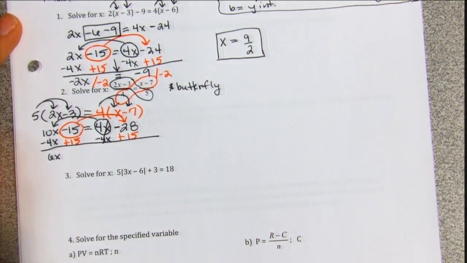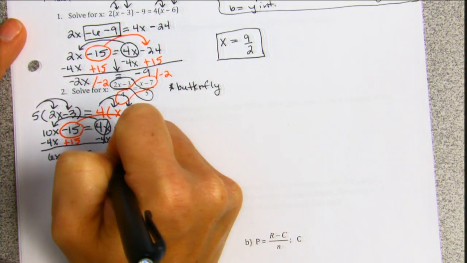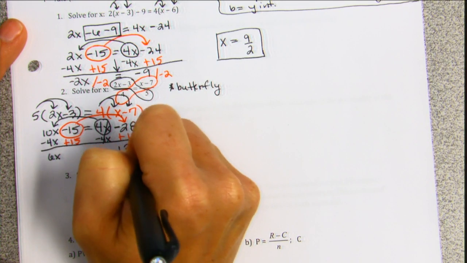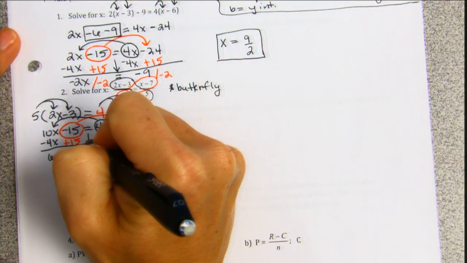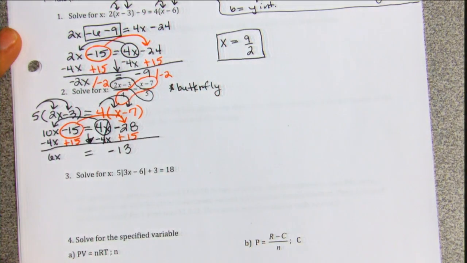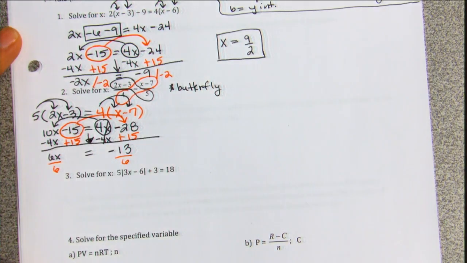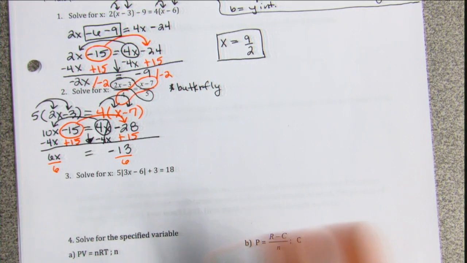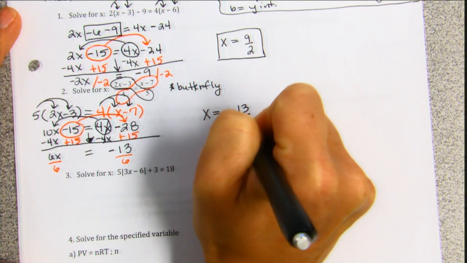So you have an equal sign between. Negative 28 and positive 15 make a negative 13. What would my last step be? Divide by 6. So in this one, I don't have two negatives, so it is a negative answer, right? And I can't reduce 13 over 6, so I'm just going to leave it as that ugly improper fraction of negative 13 over 6.